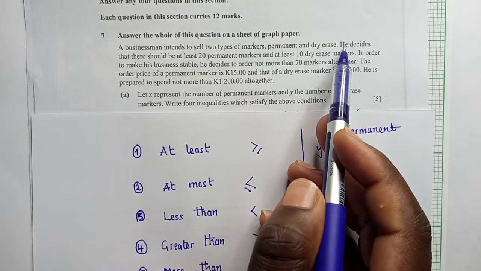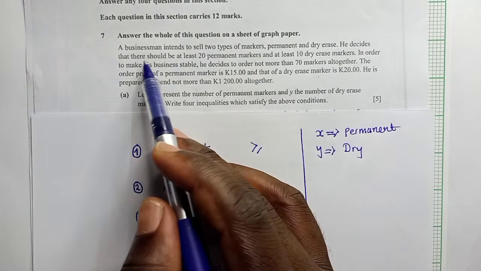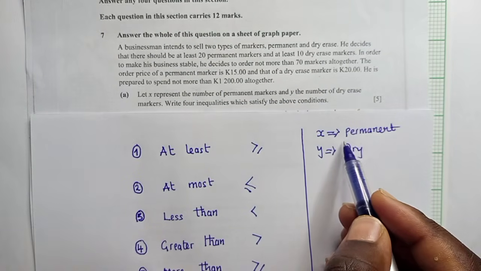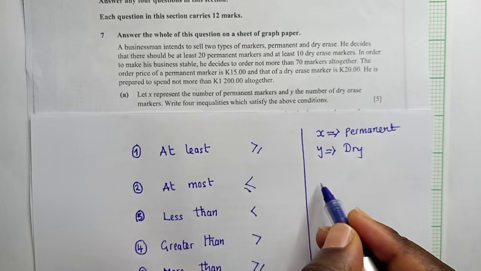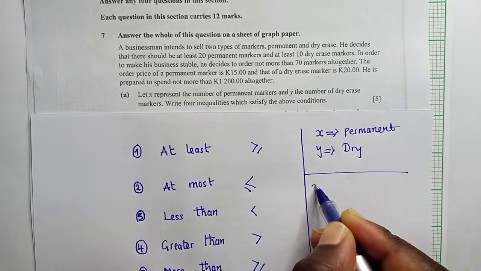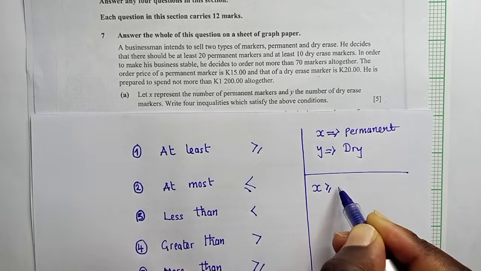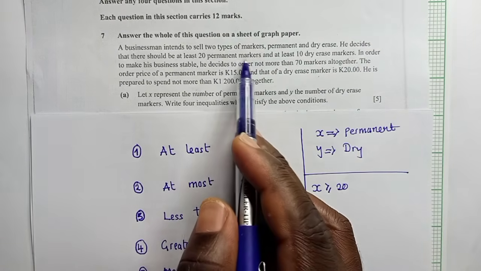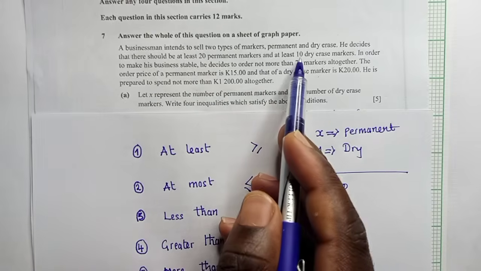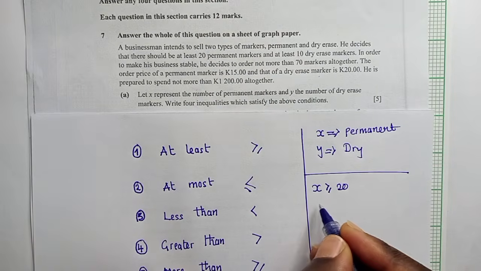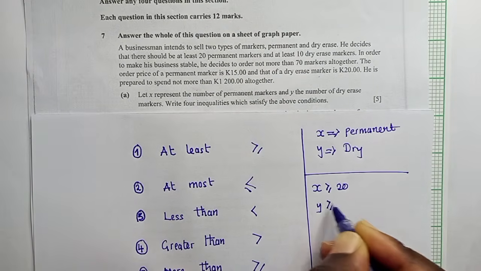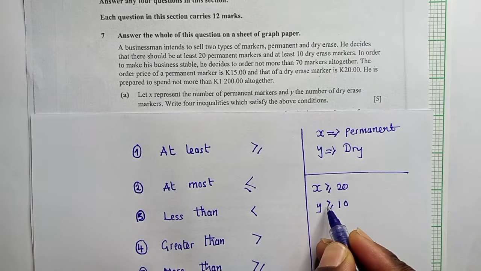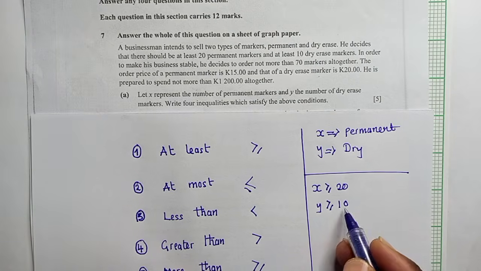Now let's go back to the question. Here they say he decides that there should be at least 20 permanent. At least 20, permanent. Permanent is X, so we're going to say X is greater or equal to 20. Next, at least 10 dry erase markers, so Y is greater or equal to 10. So this is X is greater or equal to 20, and Y is greater or equal to 10.